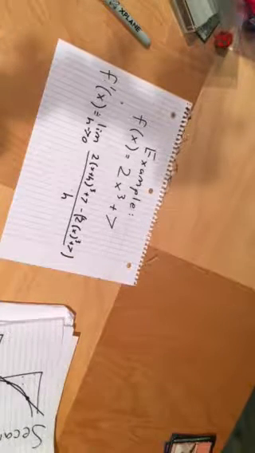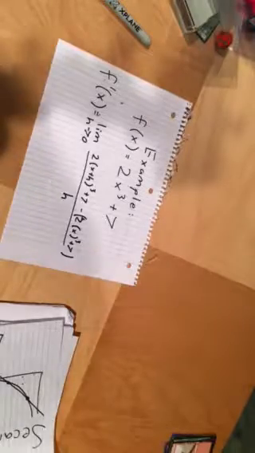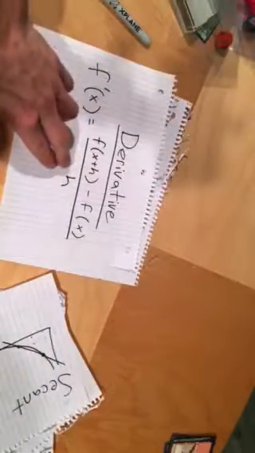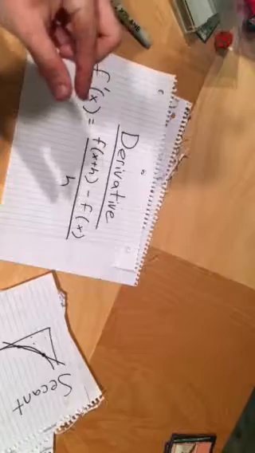Now, we haven't really been over limits that much, and it is a little bit of a tough concept to grasp, but basically, let me go back a little bit to our derivative equation. Ideally, we want delta x, the change in x, or h, to be so close to 0 that it's basically 0, so the line will basically be our derivative line.